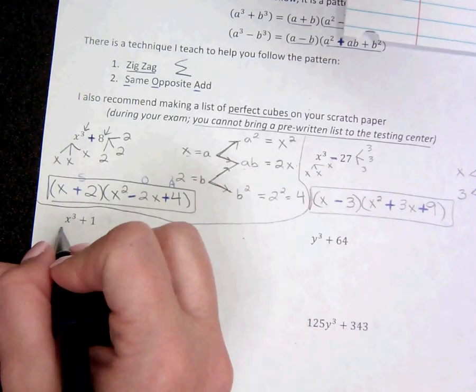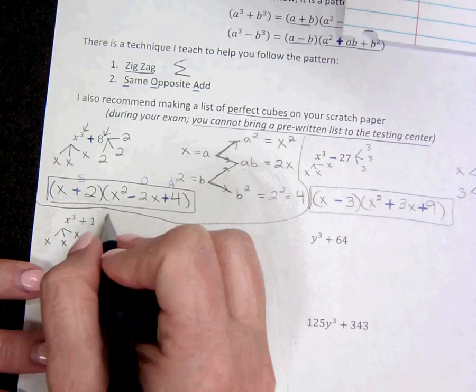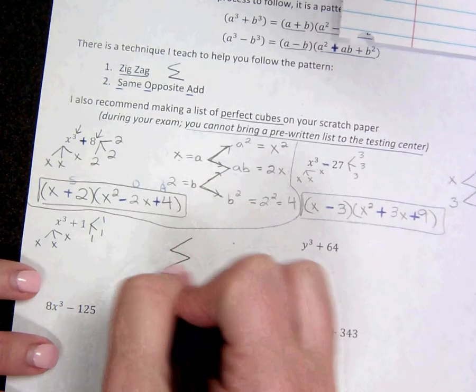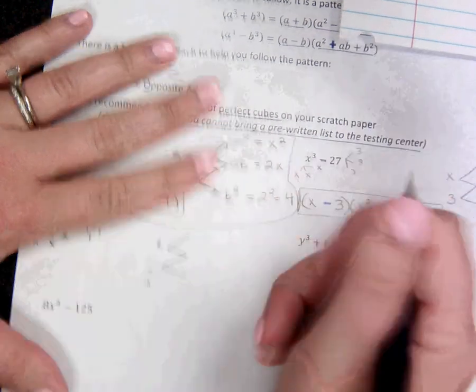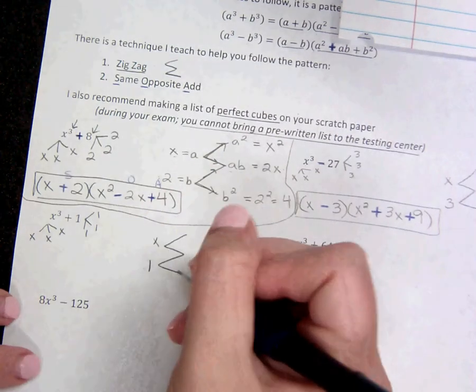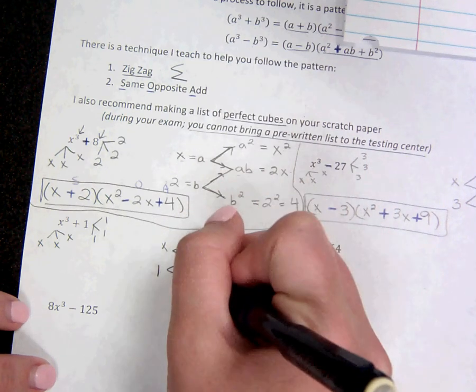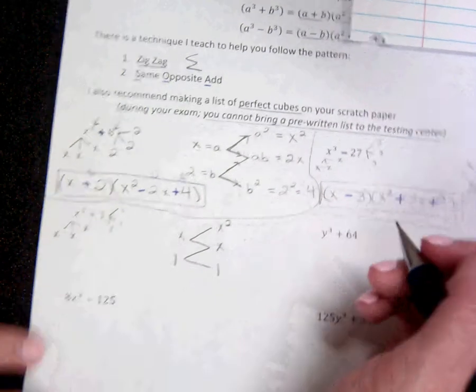Let's look at it again. X to the third again is x times x times x. 1 breaks into 1, 1, 1, 1. We'll make our zigzag with x and 1. We'll have square, together, and square. That one's kind of tough because 1 squared is 1 and 1 times x is x.